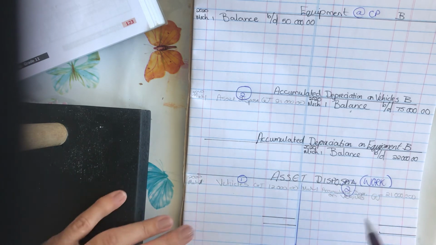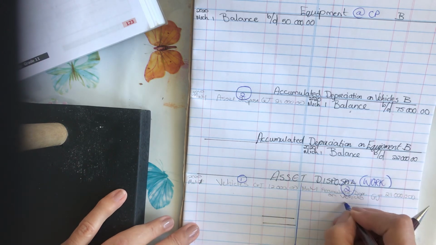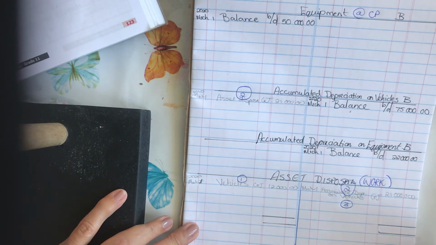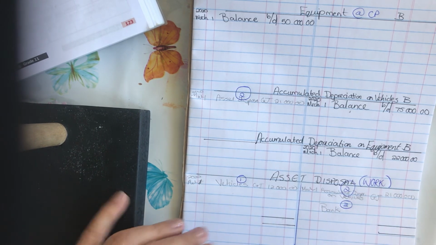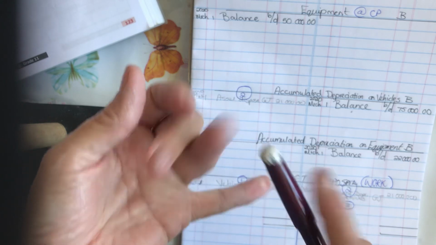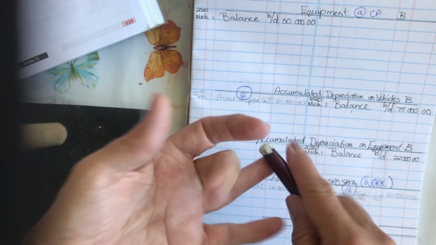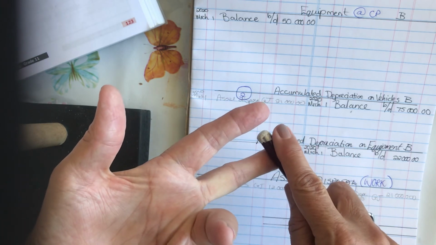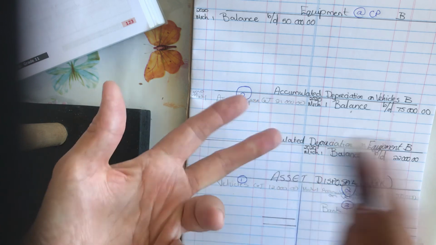So now we take this and we put number 3, which is the transaction. So now I'm putting the transaction here, and I told you there are 5 different kinds of transactions. The one is cash, then you say bank. If it's a credit sale, you say debtors control. If it's a trade-in, you say creditors control.